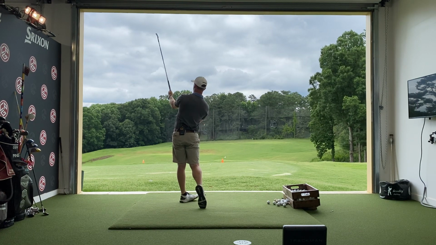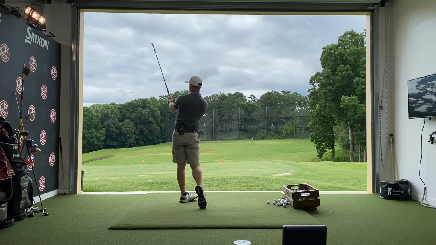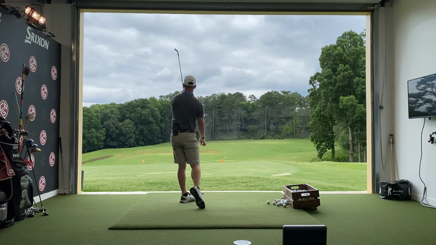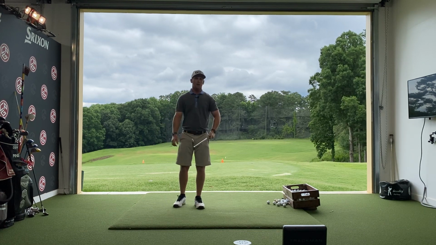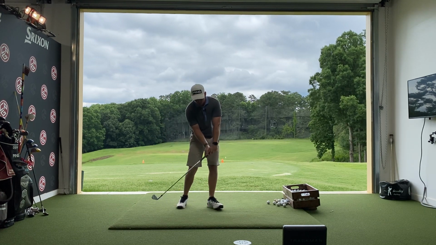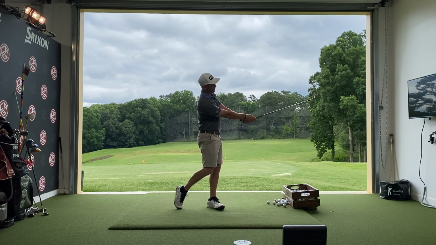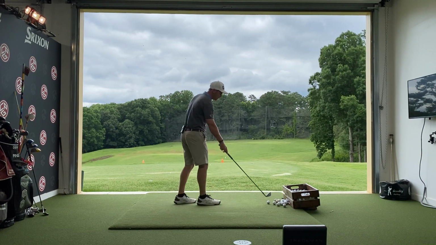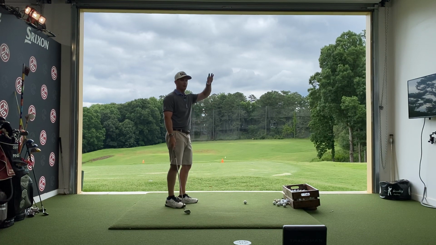So as you can see right here, my finish, felt the low draw. So my lead forearm has rotated. My lead wrist is in a much more flat state right here. So it stayed flexed for a much longer. So that is what helped assist me in getting that shot to come out low and coming out with a draw. So after you've hit a couple shots like that, we're going to transition to feeling some high fades.